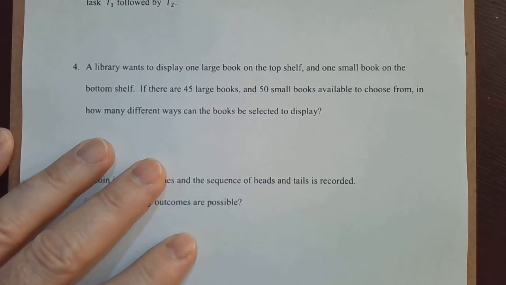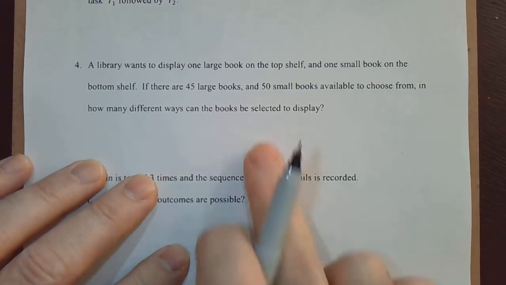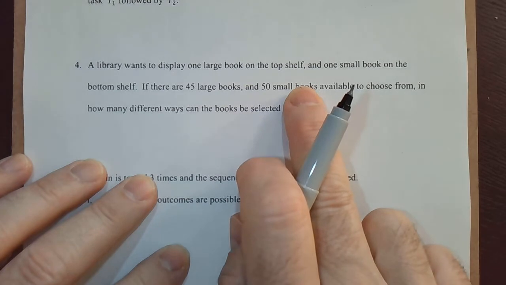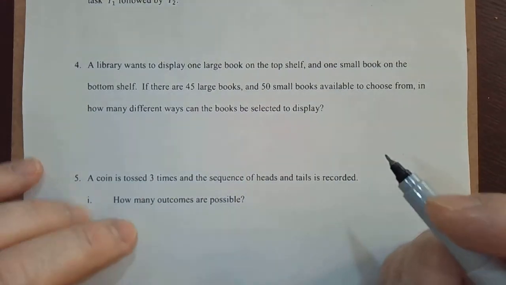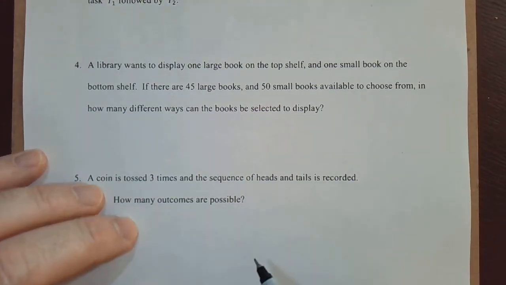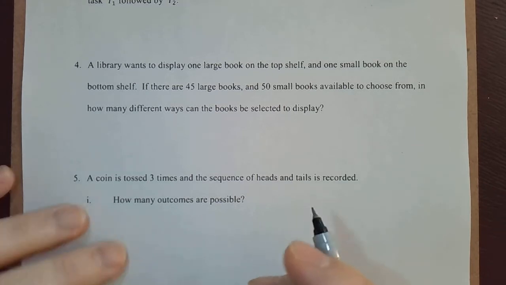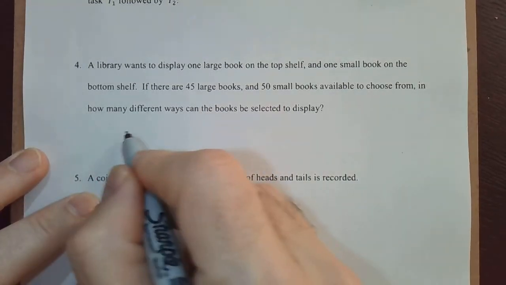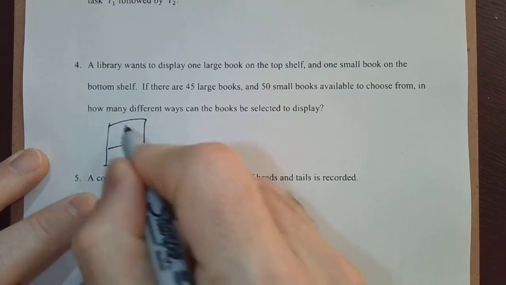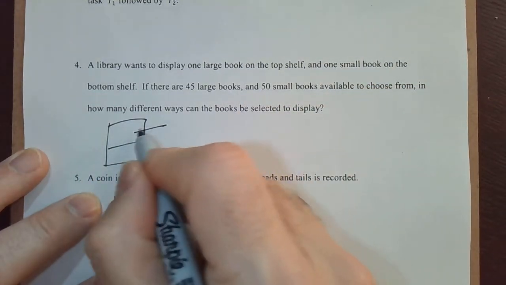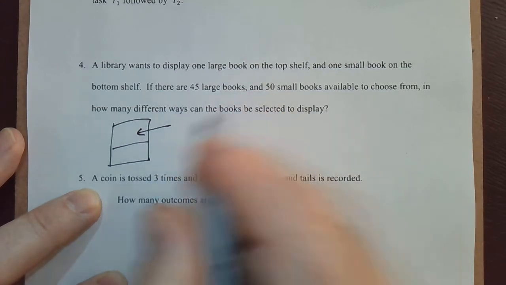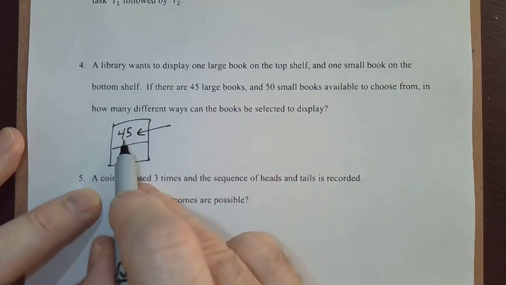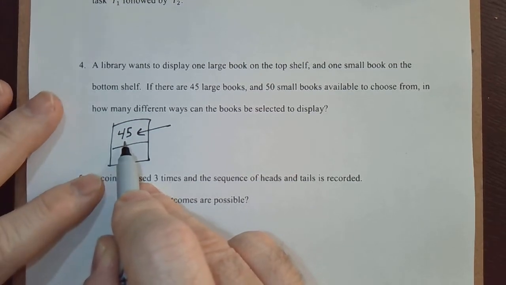All right, let's look at another example. A library wants to display 1 large book on the top shelf and 1 small book on the bottom shelf. If there are 45 large books and 50 small books available, in how many ways can the books be selected to display? If you were drawing a picture, you might have something like top shelf, bottom shelf. How many ways can we do task number 1, putting something on the top shelf? Well, the top shelf is the large book, and there are 45 ways. There are 45 books, so you could do that task in 45 different ways.